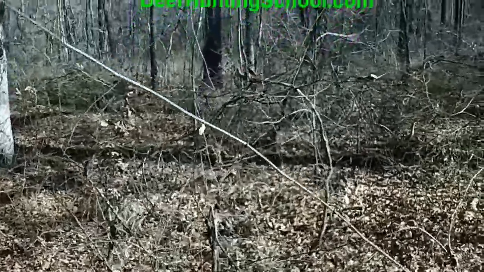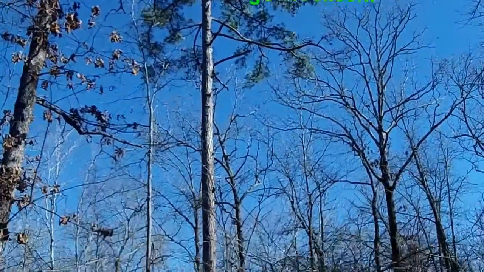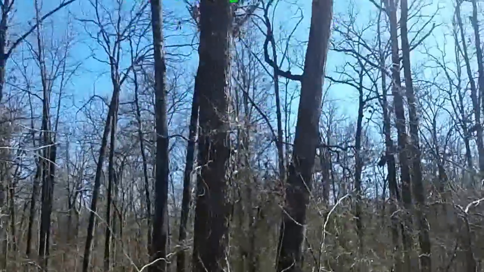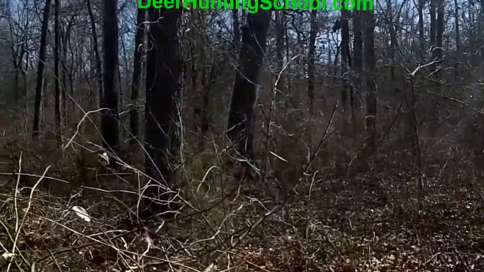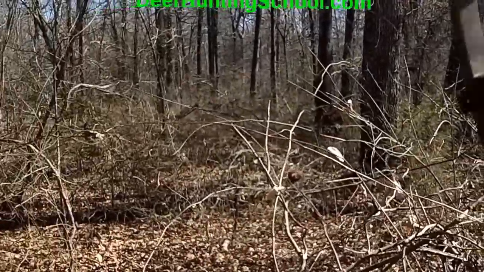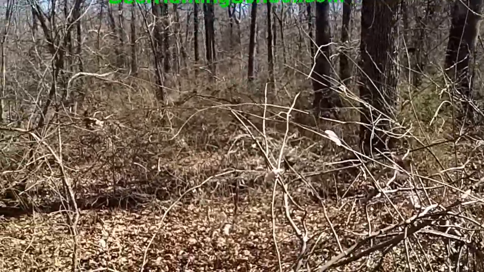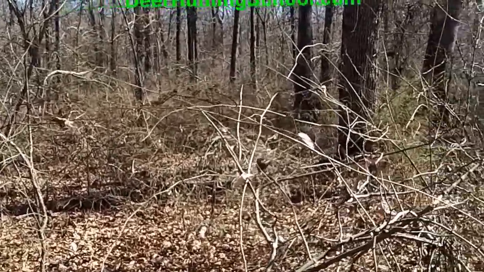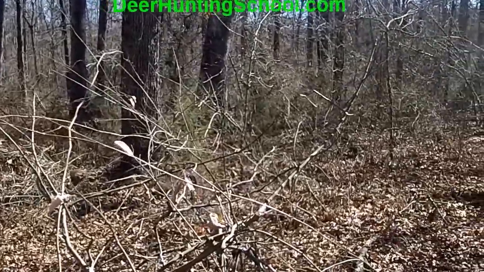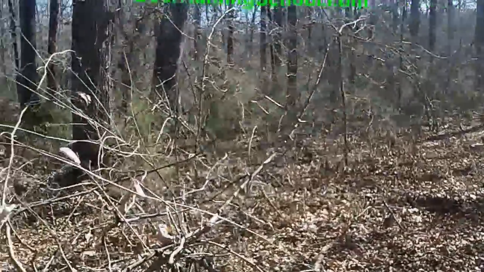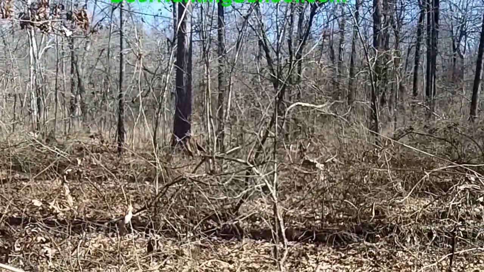I'm just going to show you one of my stand locations. Actually, my tree is right there, that big pine tree. I've got a big white oak sitting right there, another one sitting right beside it. Now I want to just show you something on the ground level here, how thick this stuff actually is on the ground. Okay, now when these white oaks are dropping, all this foliage and stuff is still on it.